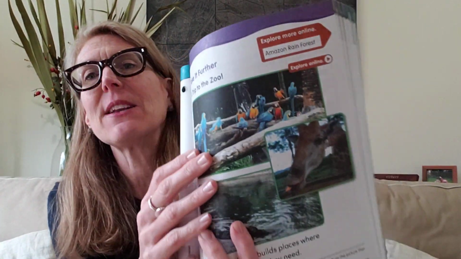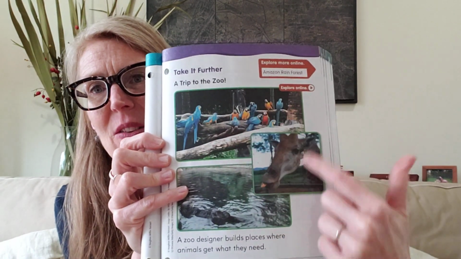Which is why, if you saw in the video, did every part of that zoo look the same? No, it doesn't. When zoo designers go in to work on a zoo, they study each of the habitats of the animals that are going to live in that zoo. And then they create those habitats throughout the zoo so that the animals feel like they're living in their natural habitat. So if we take a look in our science workbook, let's look at three different parts, pictures of the zoo, okay?